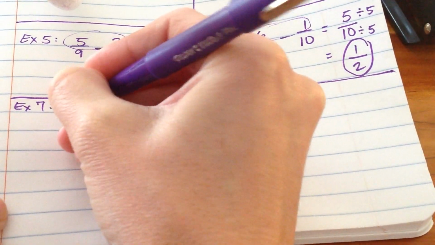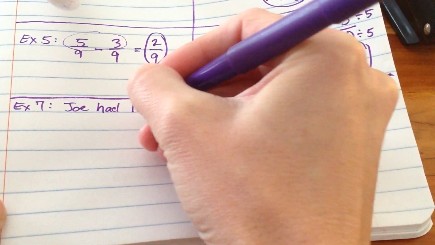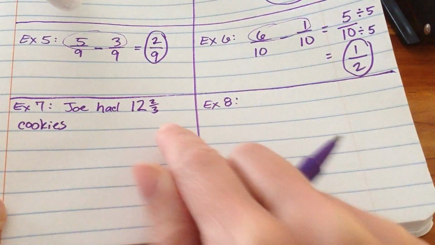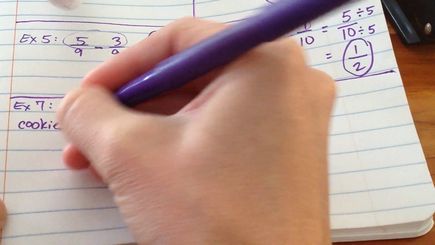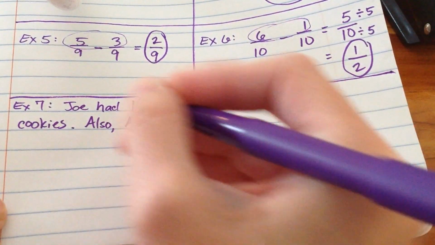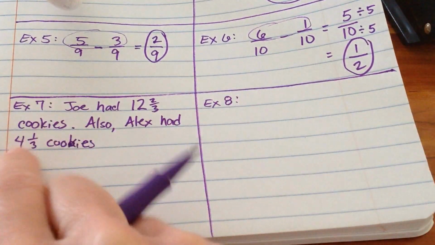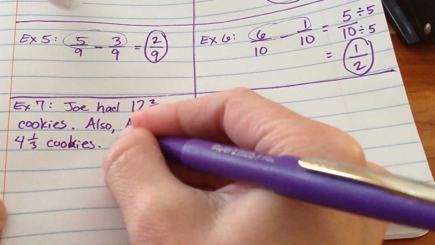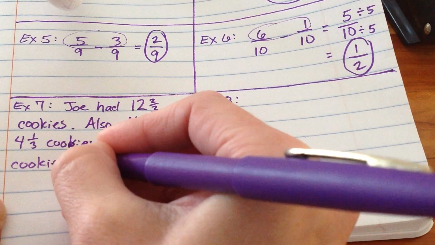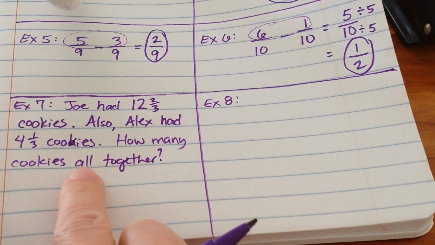So let's say that Joe had 12 2/3 cookies. I guess he ate part of one. Also, Alex had 4 1/3 cookies. Maybe they broke off. Maybe somebody took a bite out of them. I don't know. How many cookies all together? So we want to know how many do they have in total, how many did they have together.